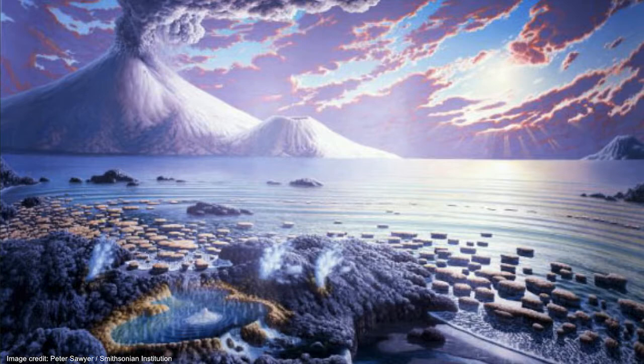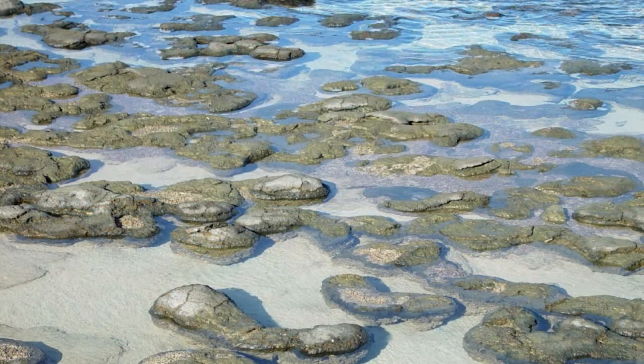Now, if you go to Shark Bay in Western Australia, you will find living remnants of some of the earliest life forms on Earth. These are stromatolites. They are large clumps of cyanobacteria, or colloquially, blue-green algae. This algae, these are the descendants of the original plant life on Earth.